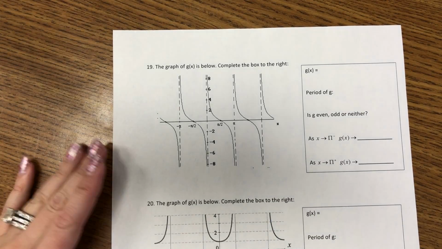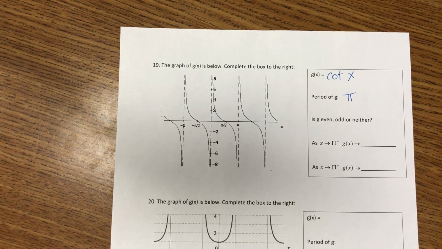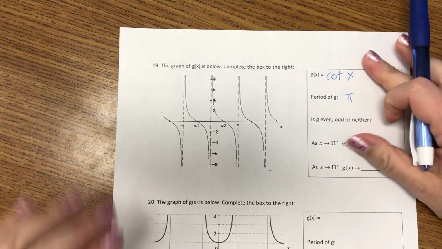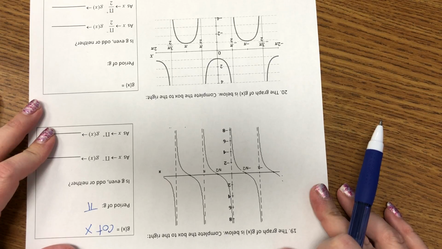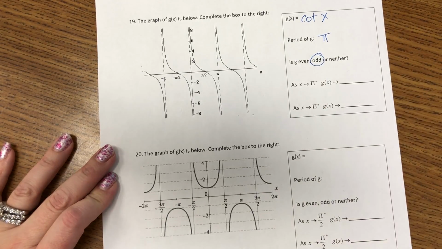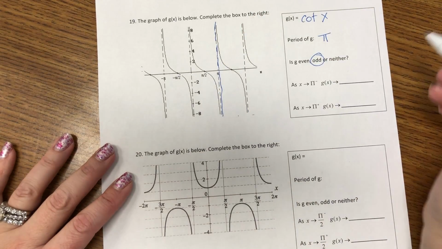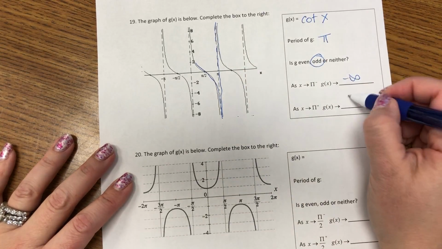19. Let's see, this graph is the cotangent graph with a period of pi. And for symmetry, it's not even, because if I folded it on the y-axis, this part here would be right here, and it's not that. So let's see if it's odd. Does that look the same? And it does, so that's odd. And then pi is now here. So as we approach pi from the left is negative infinity, and from the right is positive infinity.